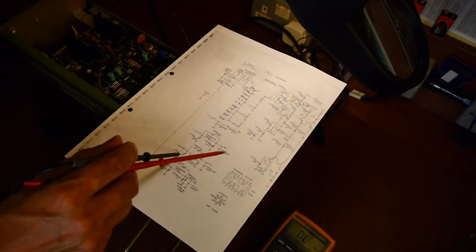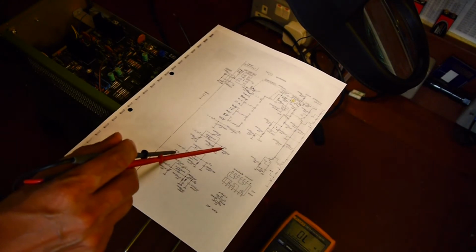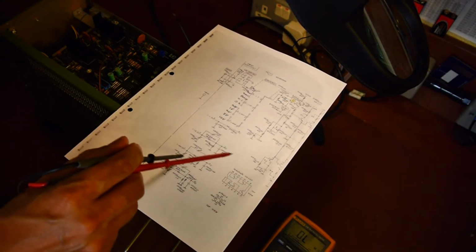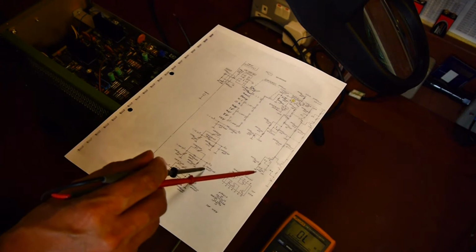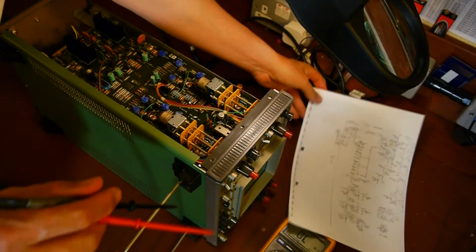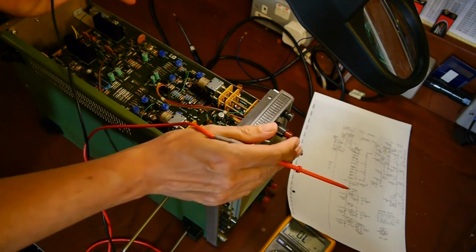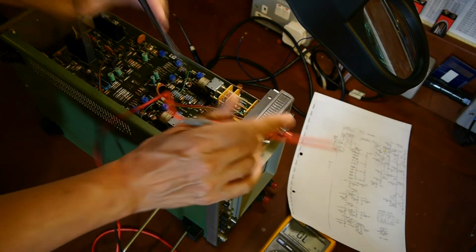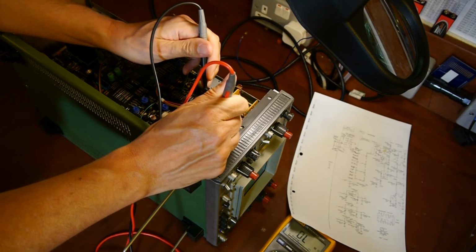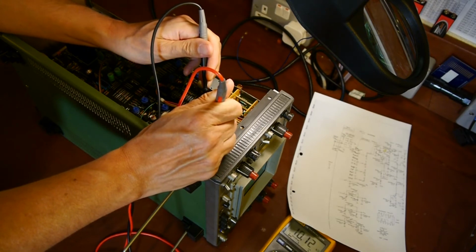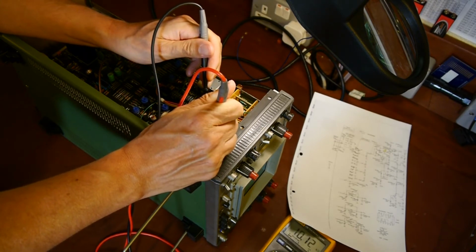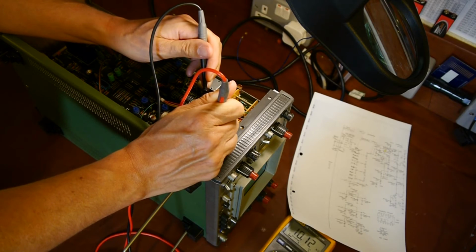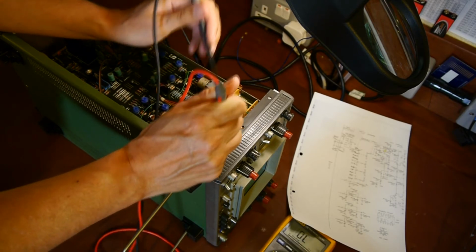Where are they? They are 107 and 108. Let's see if we can find them. They are a bit hard to see, some of these. There's 108. Yeah, which is reading 10k. Would we expect that? 108.